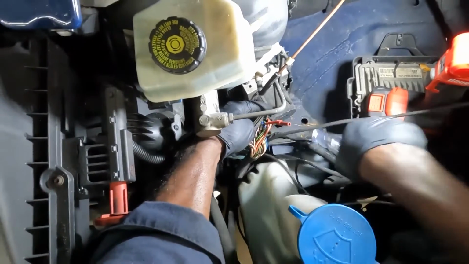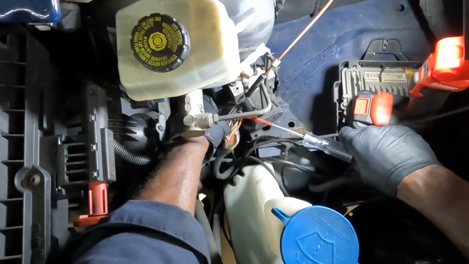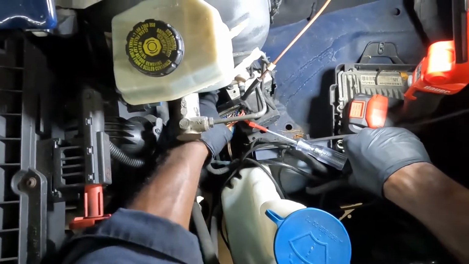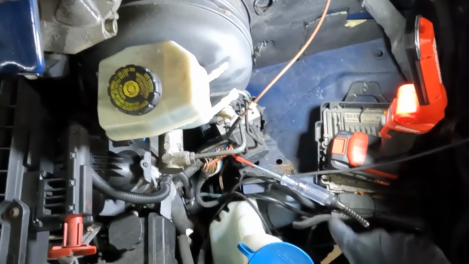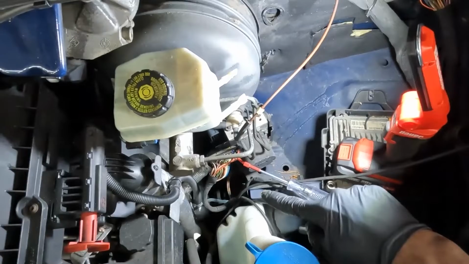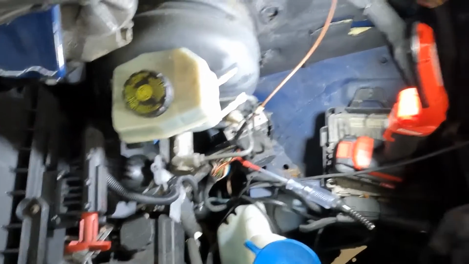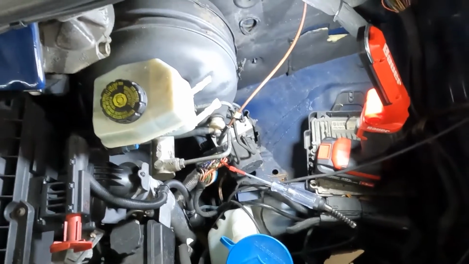Okay, so I'm gonna connect my test light to it. My test light is connected to ground. Right now my test light is not lit up because the key is off. I'm gonna go in the van and turn the key on. If we have power at that wire with the key on, my test light is gonna light. So now let's go turn on the key.